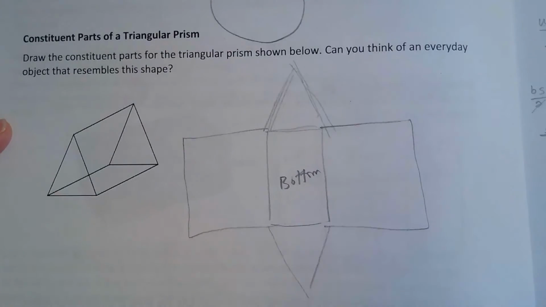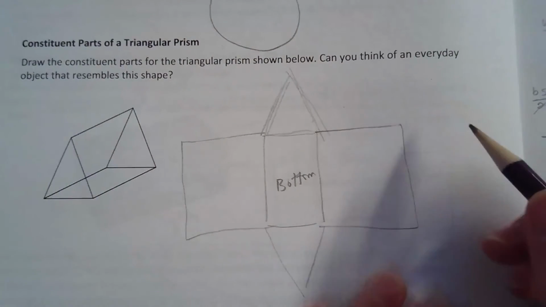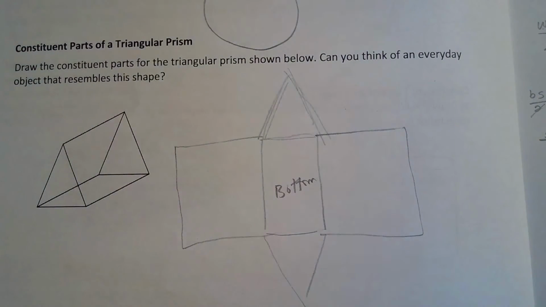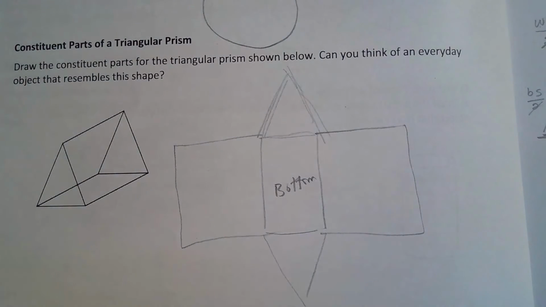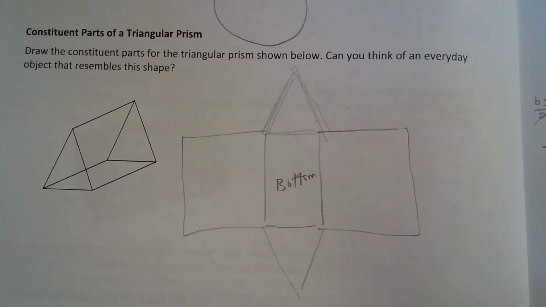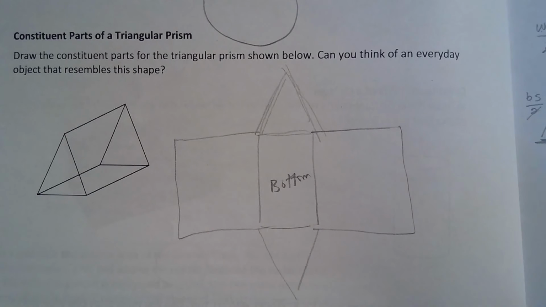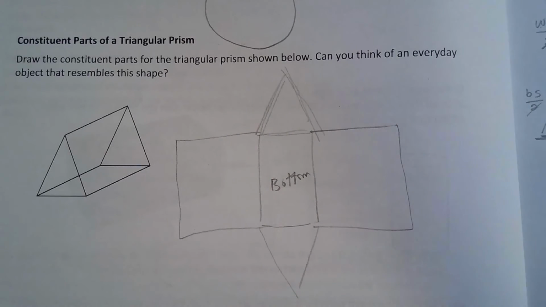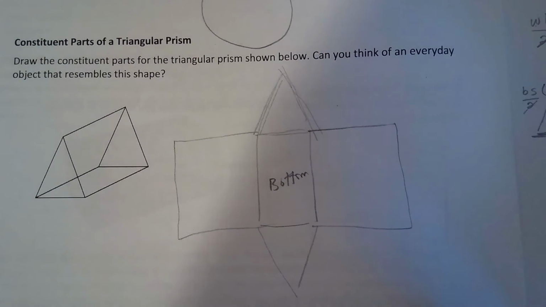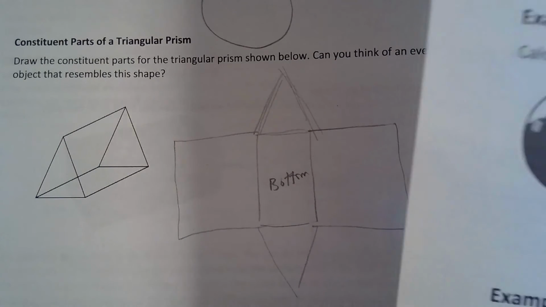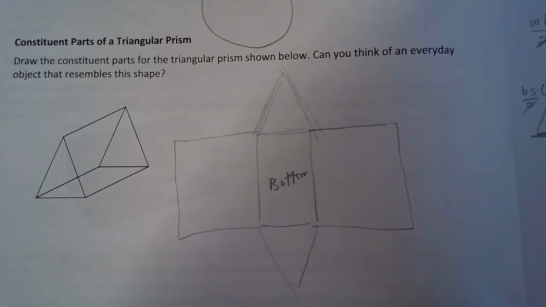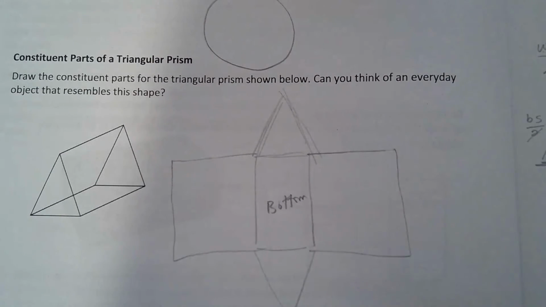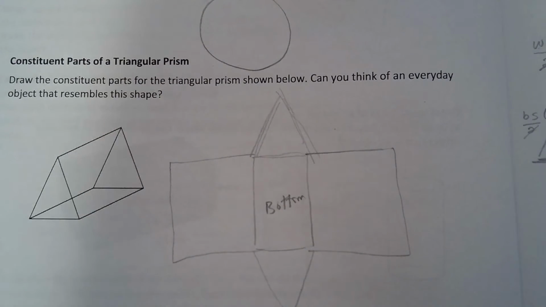Right? Okay. So now, those are really good ways so that we can visualize all of these shapes. Now we're gonna take a look at how to calculate the surface area. Okay. Is that good? Can we move to the next page?